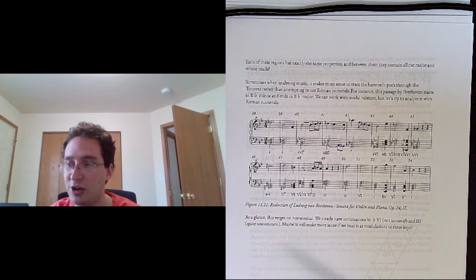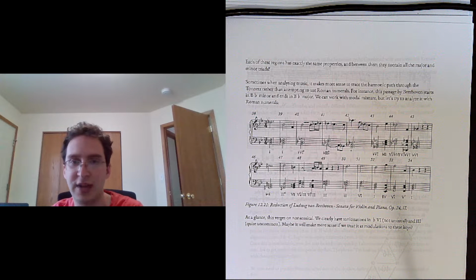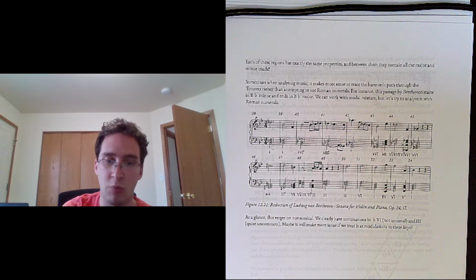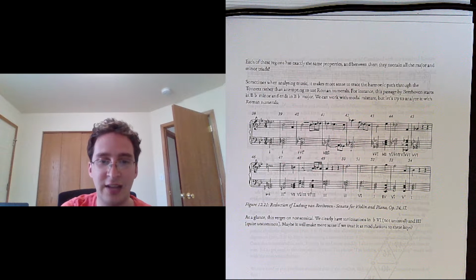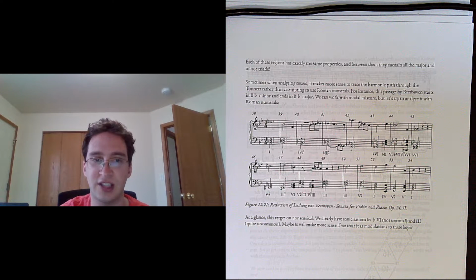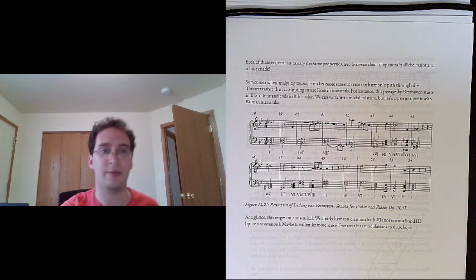So sometimes when you're analyzing music, it makes sense to use Roman numerals, and sometimes Roman numerals don't really make sense, and using something from the tonnetz would make more sense. So let's take a look at this reduction of Beethoven's sonata for violin and piano.